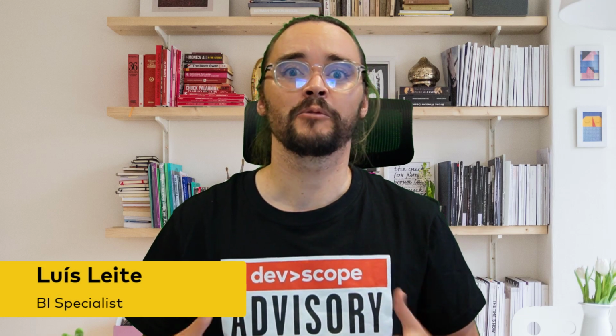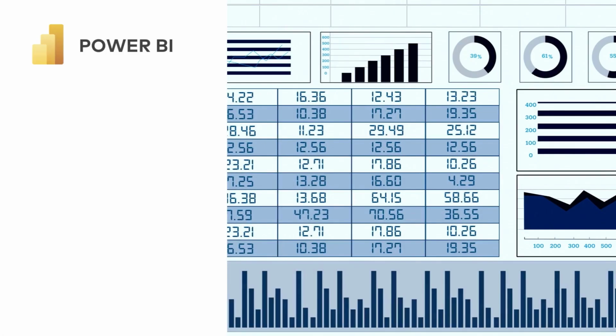If you are dealing with a lot of information and you don't want to upload all the data every time you refresh your Power BI, I have a solution for you. Today, I will explain to you how to implement incremental refresh in 3 simple steps.